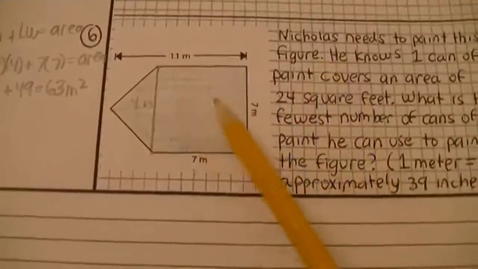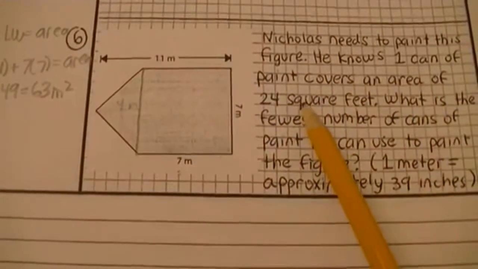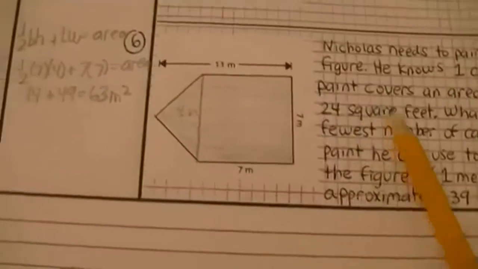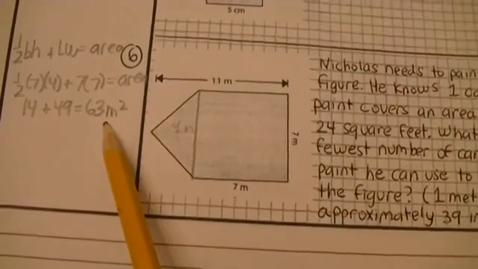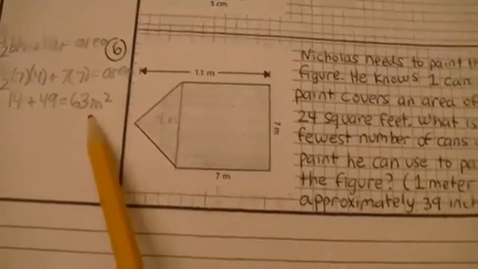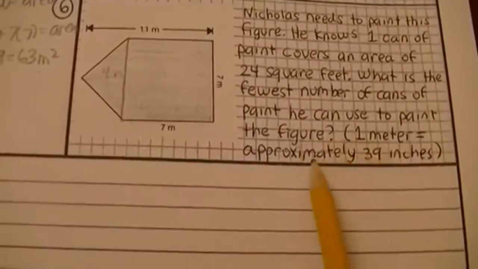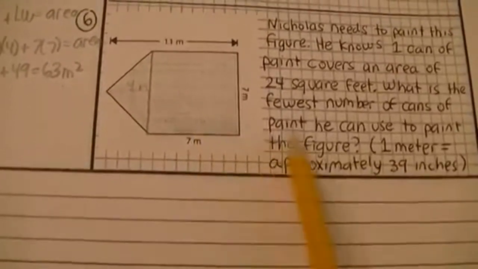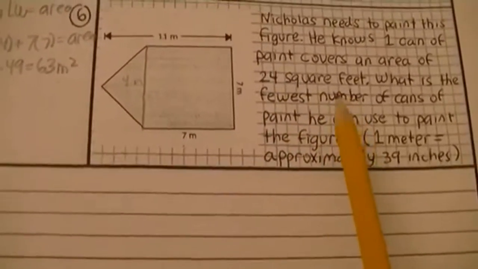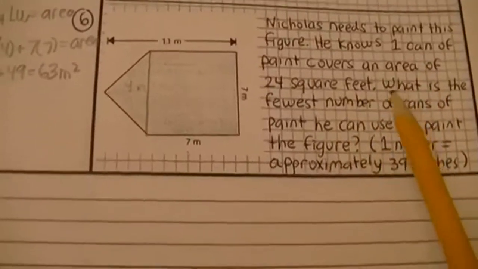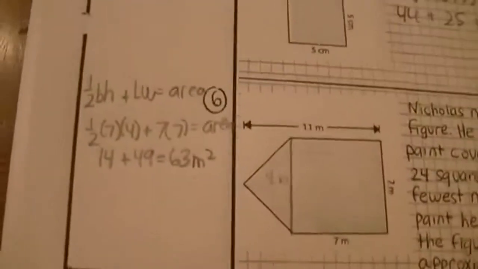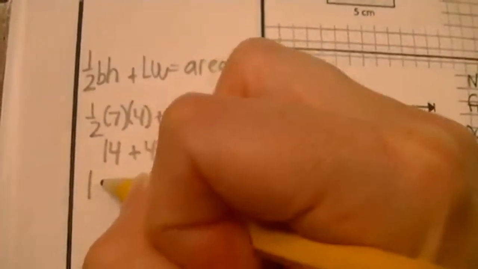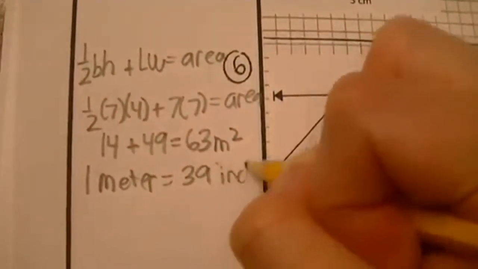Remember, Nick's got to paint this, and 1 can of paint covers an area of 24 square feet, but we're dealing with meters. So I need to convert these meters using this hint here: 1 meter is equal to approximately 39 inches. Once I get it into inches, then I can get it into feet and then determine how many cans of paint are needed. So I'm going to write that hint here. I gotta remember 1 meter equals 39 inches.